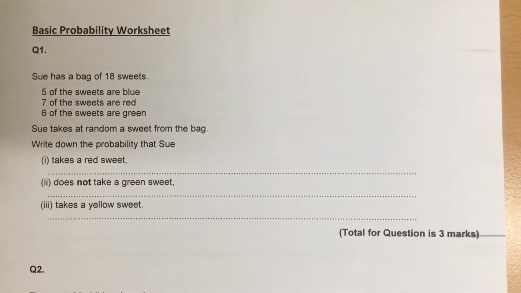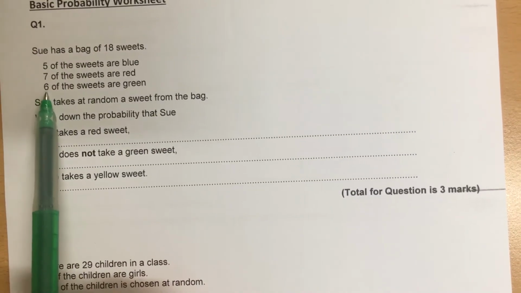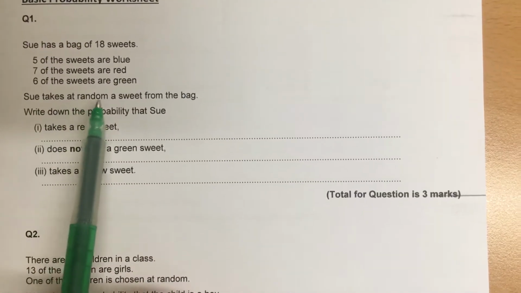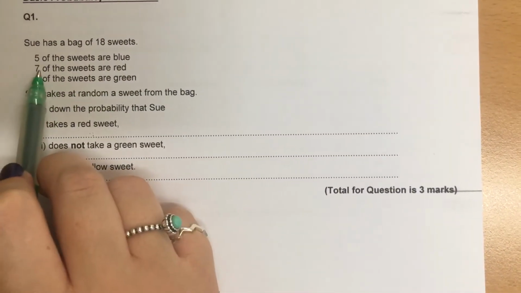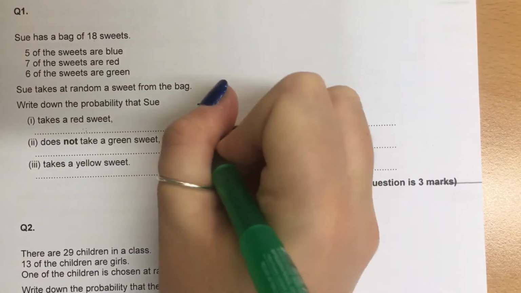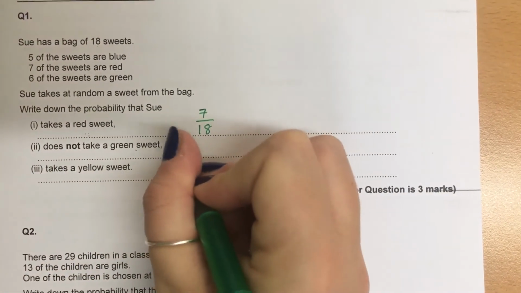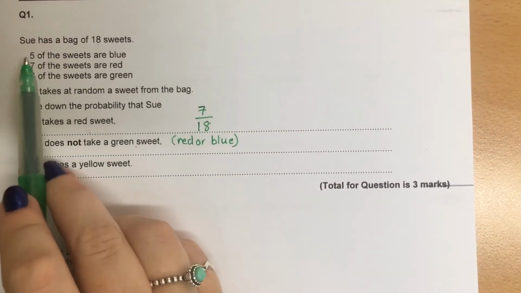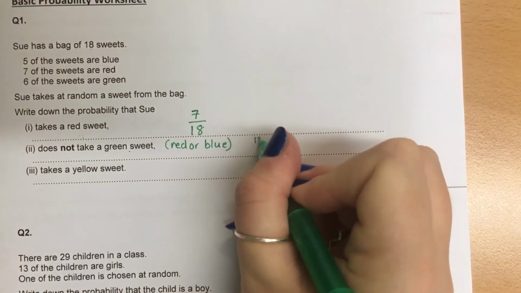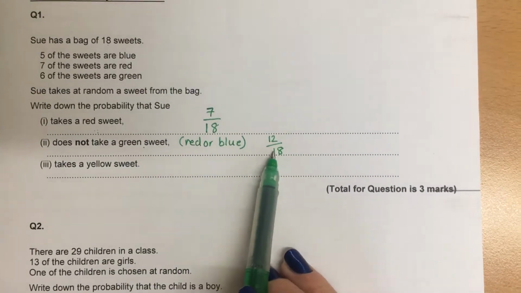Okay, so you should have done this worksheet, and here you can mark your work. So it says Sue has a bag of 18 sweets, 5 are blue, 7 are red, 6 are green. Sue takes at random a sweet from the bag. Write down the probability it's a red sweet. So we've got 7 out of a total of 18, so 7/18. Does not take a green sweet, so that means it's going to be red or blue. So the probability of red is 7, blue is 5, add them together you get 12 out of 18. And with probability, you don't need to simplify the fraction, so you can leave it like this.